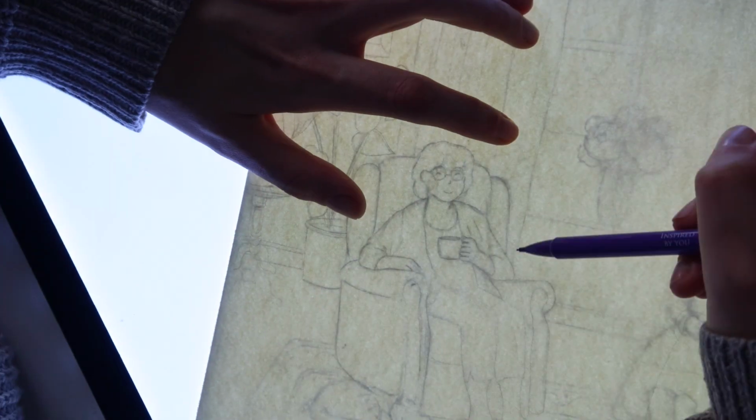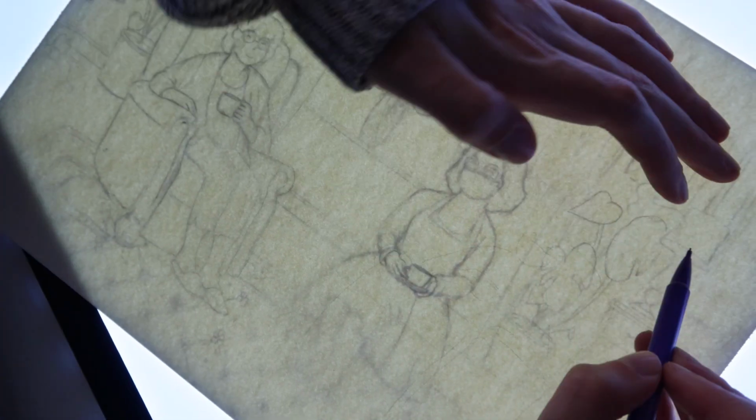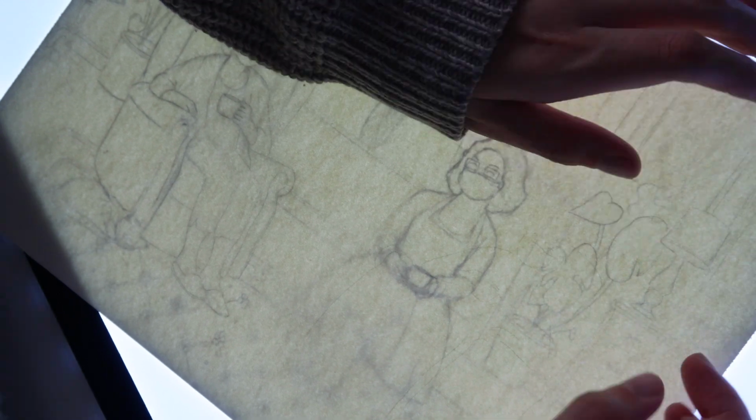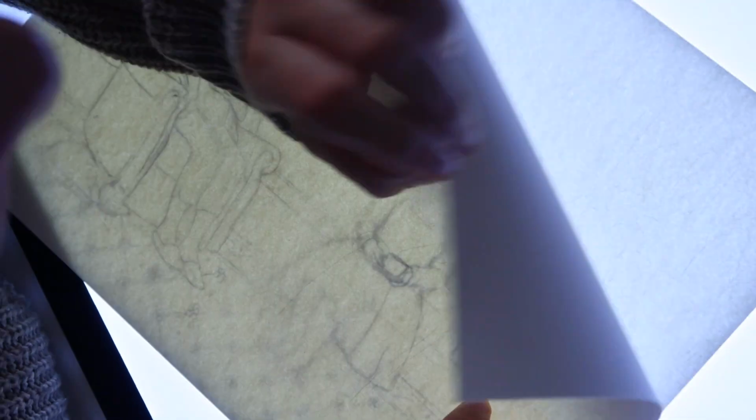The first thing that you want to do is to start tracing, and I think tracing is probably one of the most controversial subjects in artwork across all borders, whether that's illustration or portraiture or any type of artwork whatsoever.